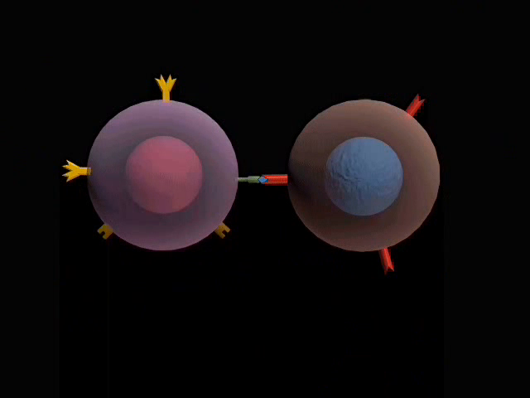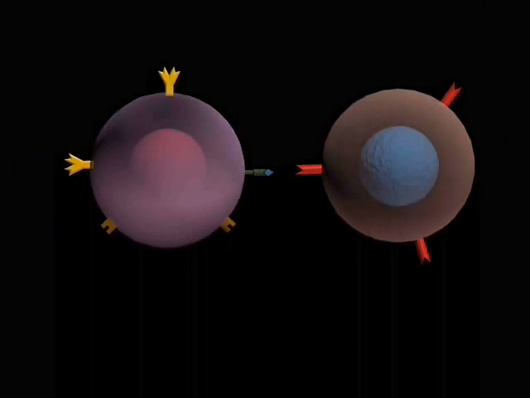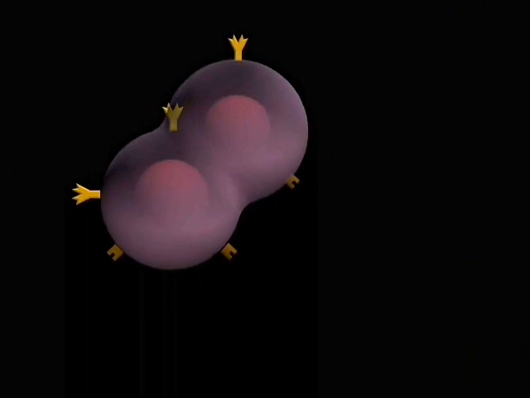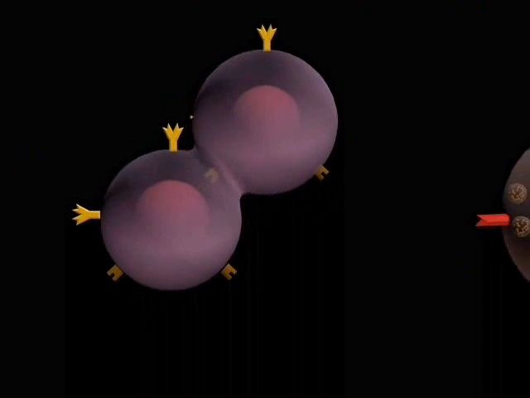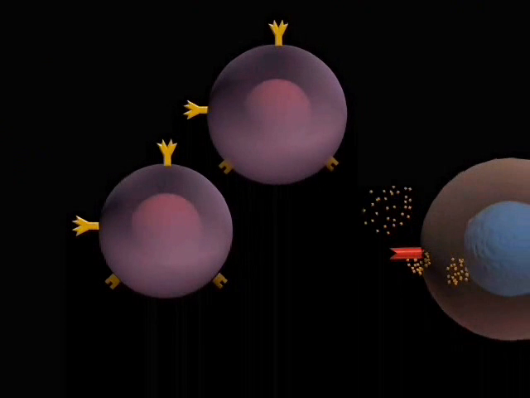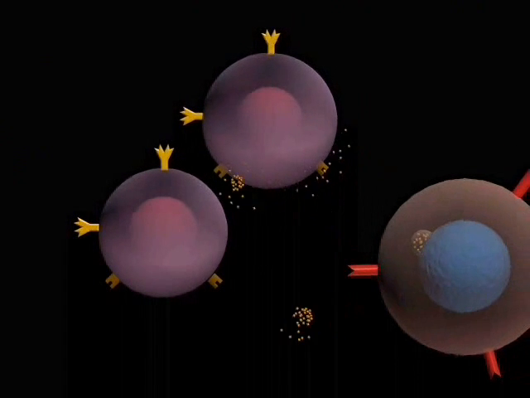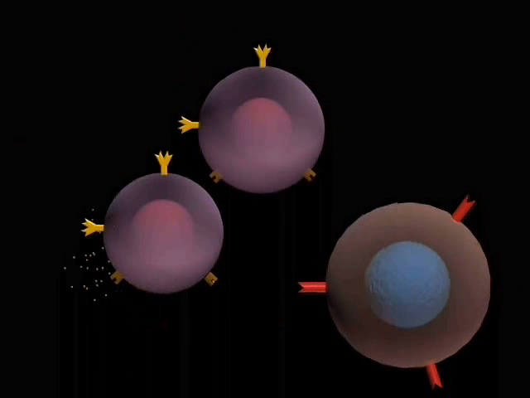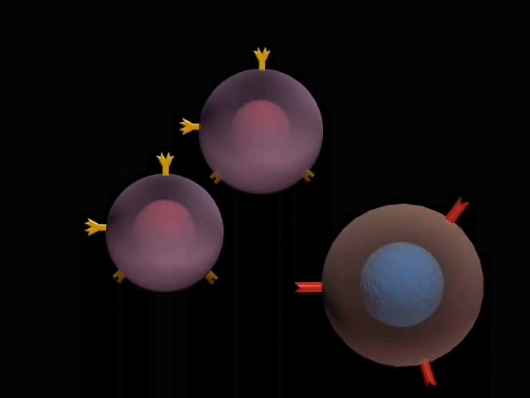Together with costimulatory signals, the IL-4 activates the B cell, triggering its division. Other cytokines released from the Th2 cell, including interleukin-2, interleukin-4, interleukin-5, and interleukin-6, then bind to the appropriate receptors on the B cells, causing them to differentiate.